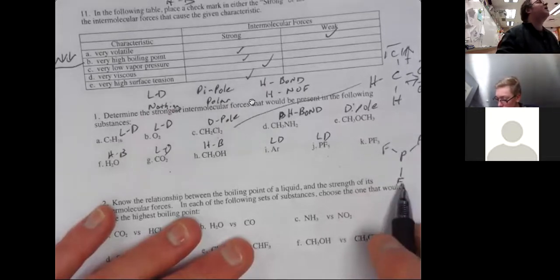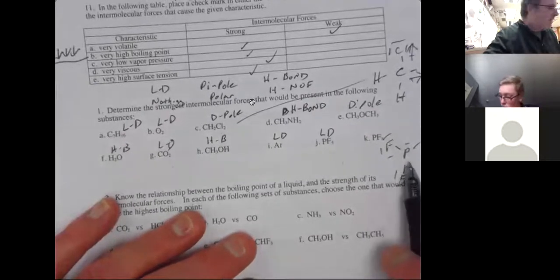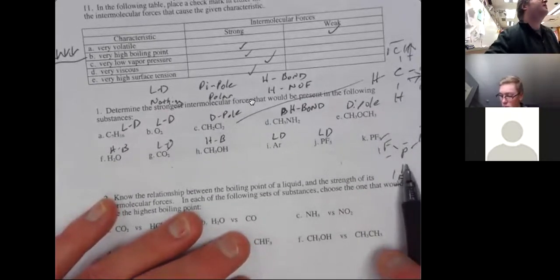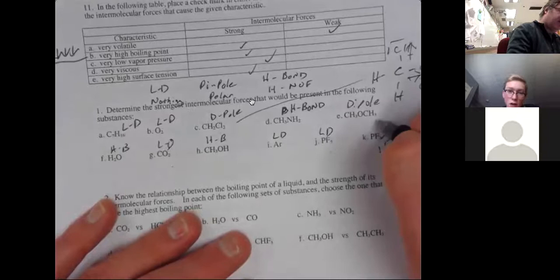If we take a look, 5 plus 21, that's 26 electrons. So that's trigonal pyramidal. The electronegativity difference between fluorine and phosphorus is 1.9, so that is definitely dipole.